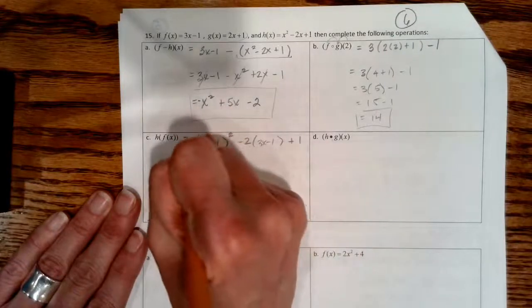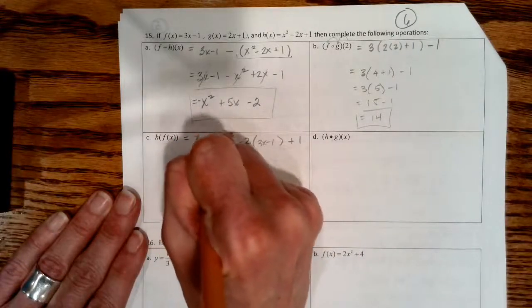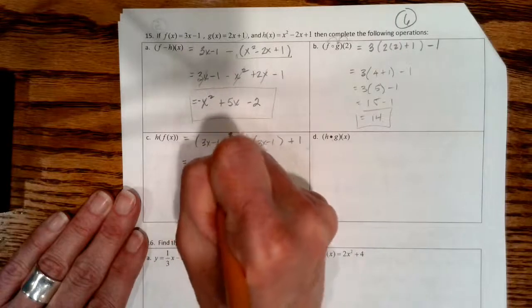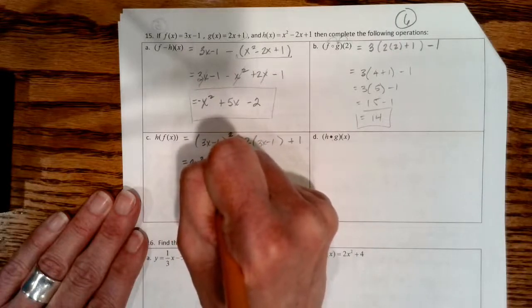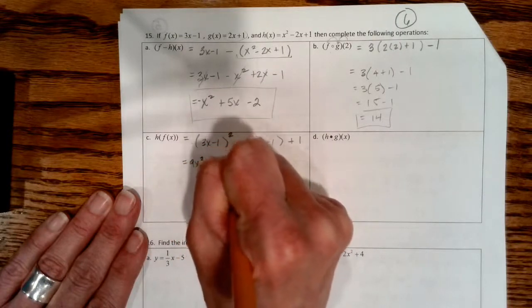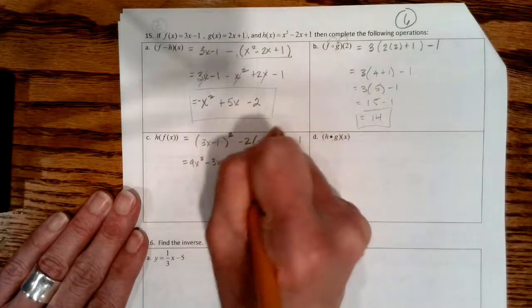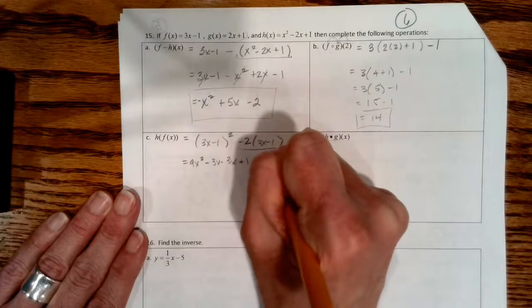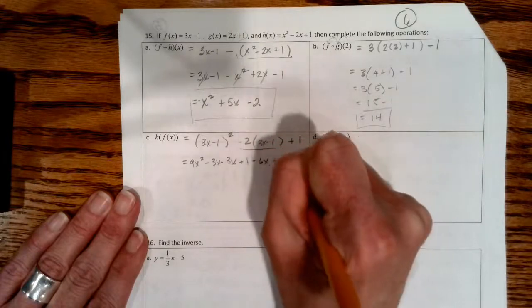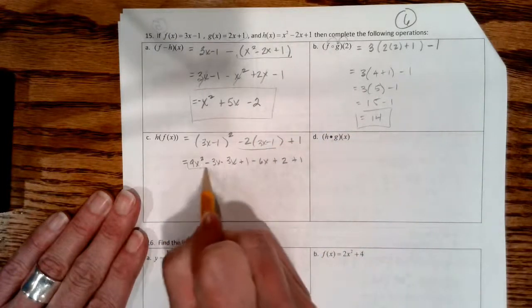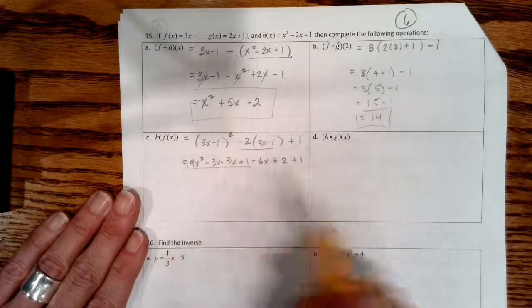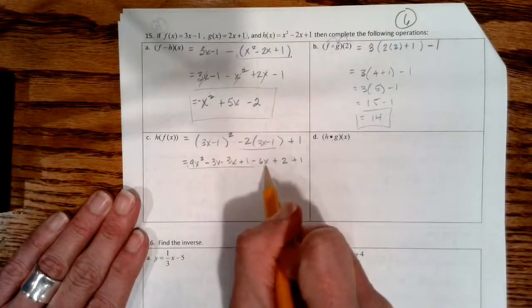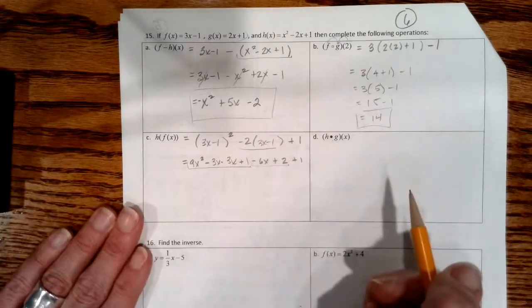My first job is to square this. So 9x squared minus 3x plus 1. Now I'm going to distribute this: minus 6x plus 2 plus 1. Here's my FOILed, here's my negative distributive, and there's my 1.